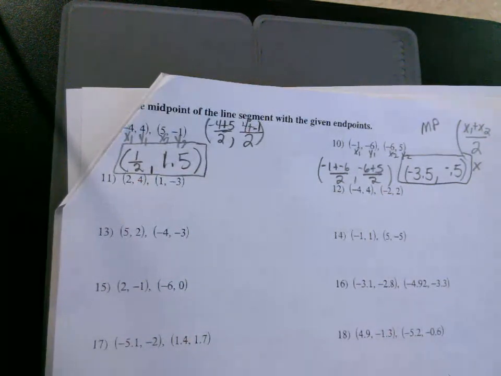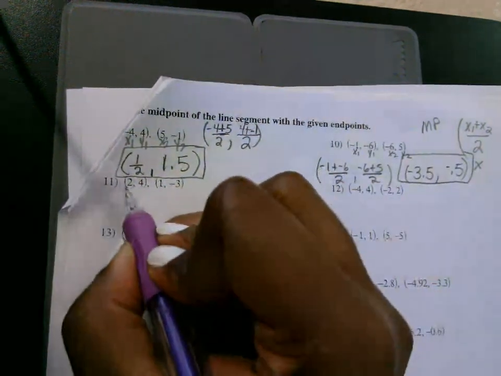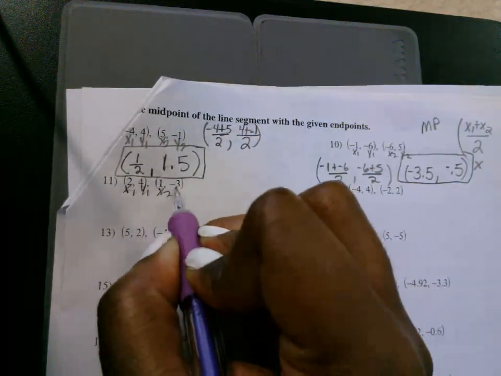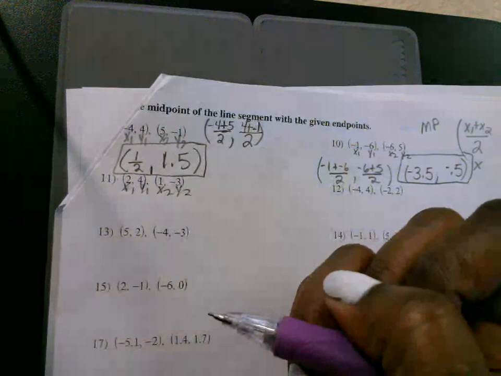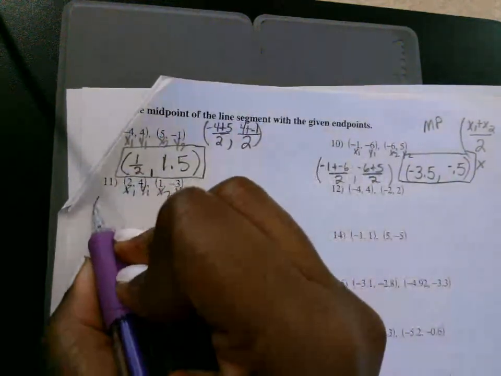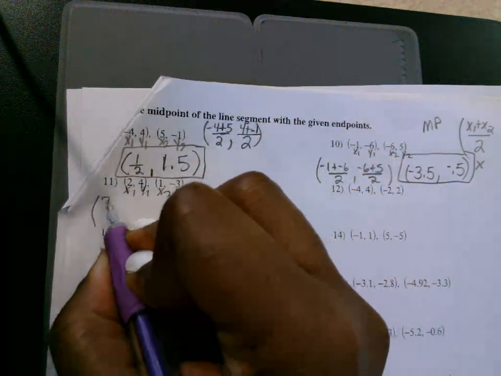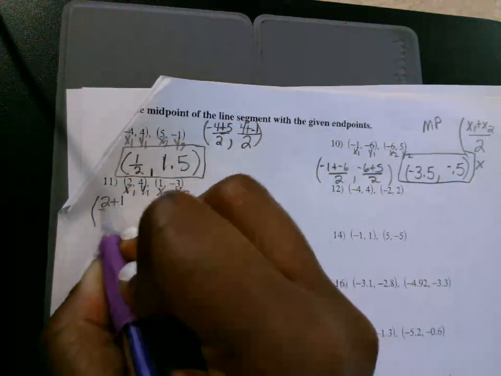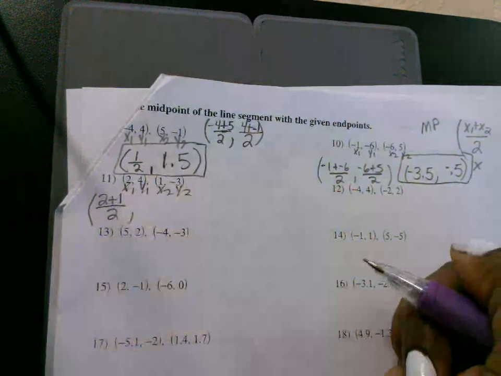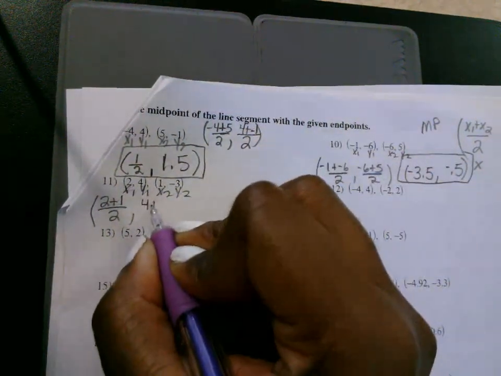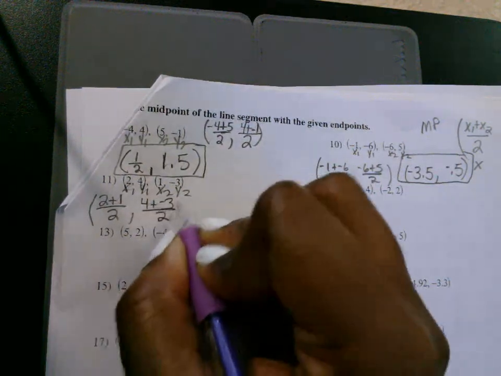We're going to add our x's together and divide by 2. This is x1, y1, x2, y2. Now let's add our x's together. What are our x's? 2 plus 1. Good job. Divided by 2. What are our y's? 4 plus a negative 3 divided by 2.